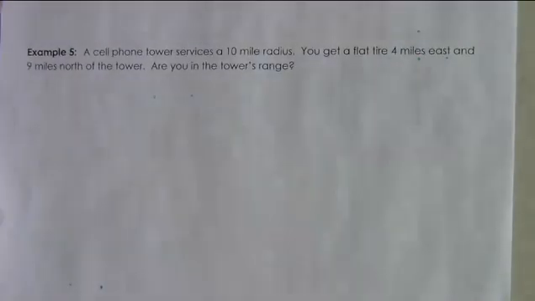So, you know, the inevitable word problem here. We have a cell phone tower services a 10-mile radius. You get a flat tire 4 miles east and 9 miles north of the tower. Are you in the tower's range? So basically you're trying to figure out, are you going to be stranded there on the side of the road forever, or are you going to be able to call AAA and get some help?